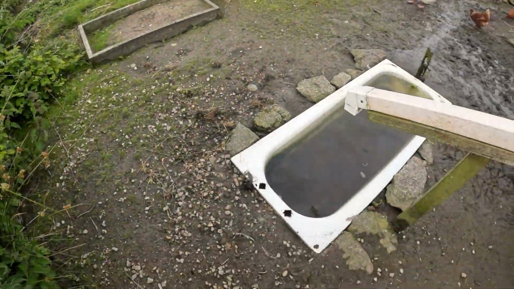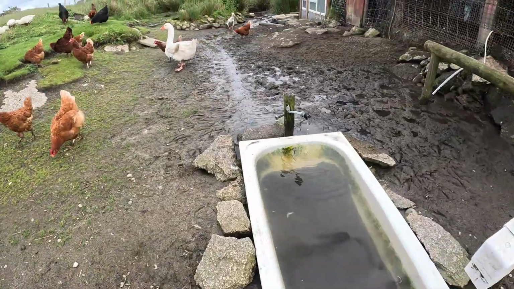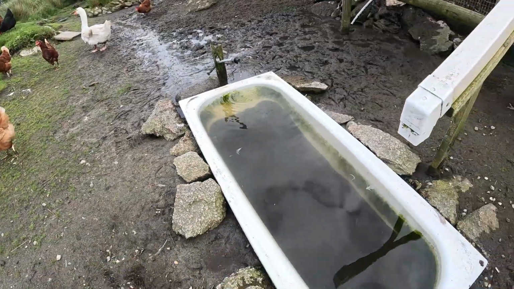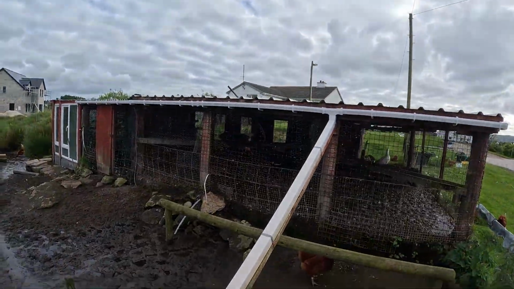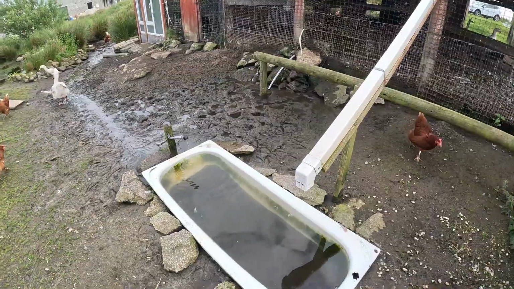We installed this old bath for them a few years ago, and we just have a hose there that trickles and fills for them, and then any water that comes off the roof runs into it and fills it up as well. Yeah, they love that bath, they get great use out of it.